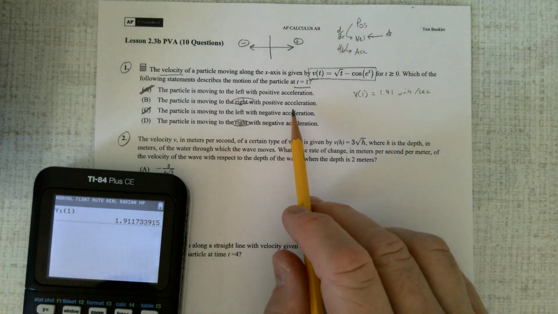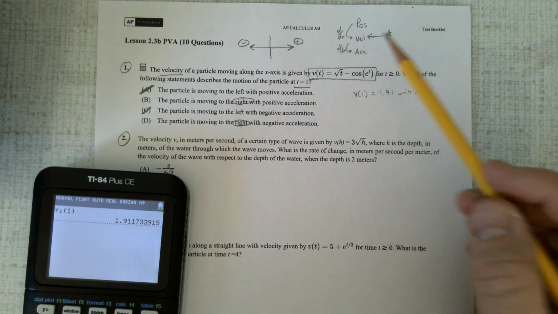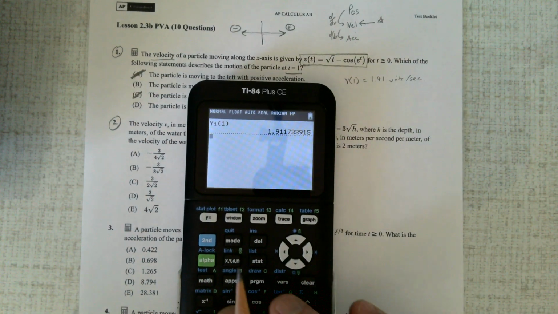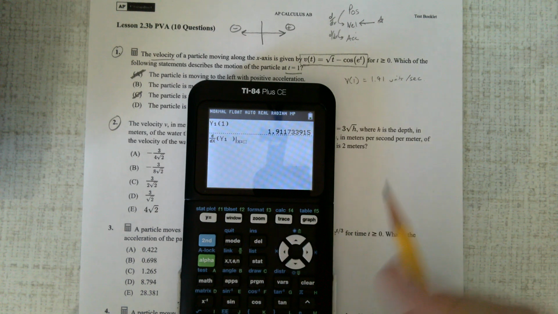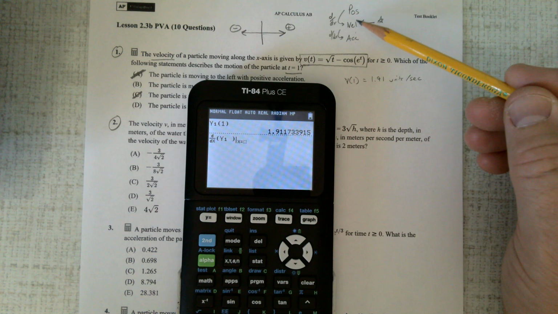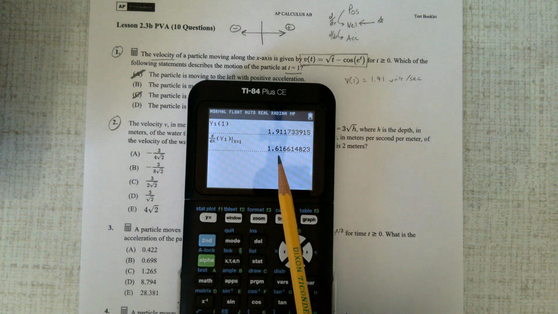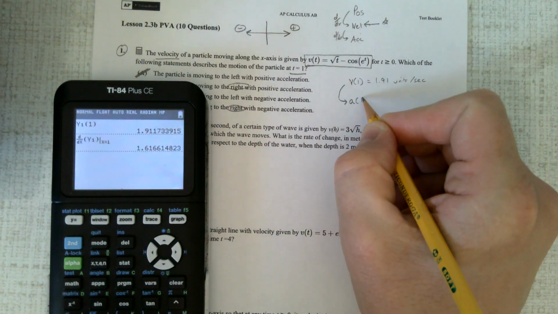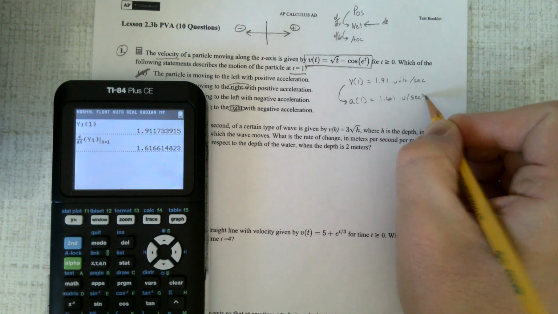Alright, but what is its acceleration? Well, if I want the acceleration, I take the derivative of velocity. Not the second derivative here, because I'm in velocity. So on my calculator, I'm going to do math 8, derivative of y sub 1, because y sub 1 is the velocity, and if I take one derivative, I'm down to acceleration at 1. And there's the acceleration. I'm going to call it a of 1, which is 1.61 units per second squared.